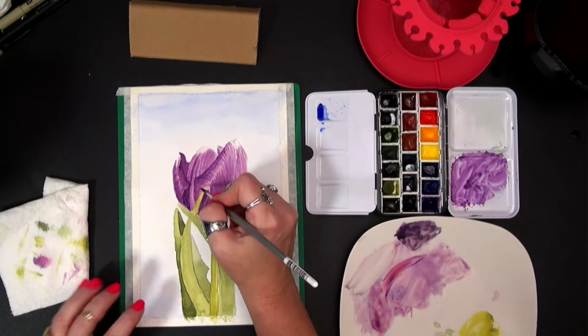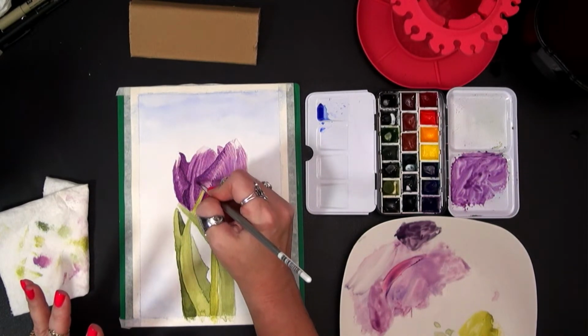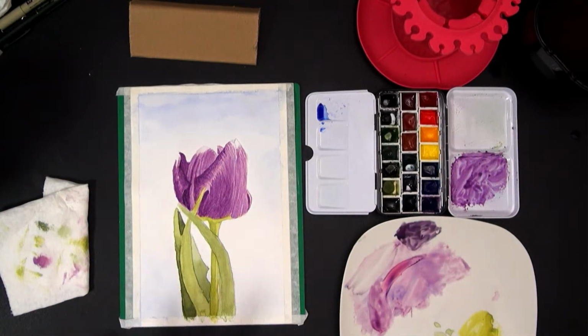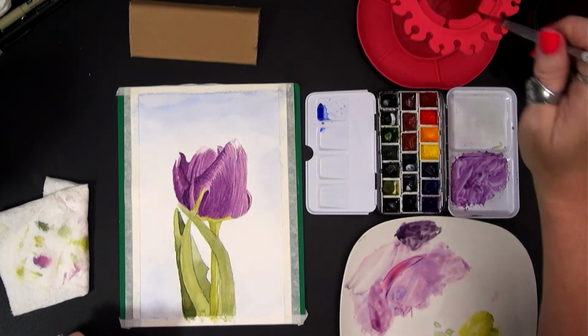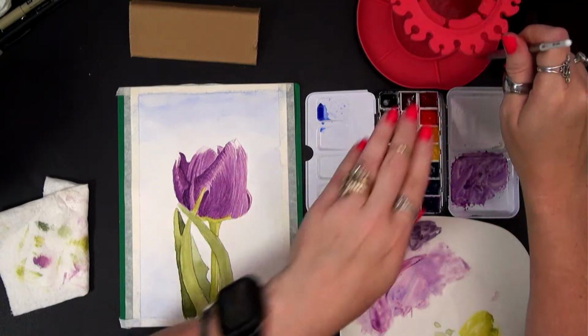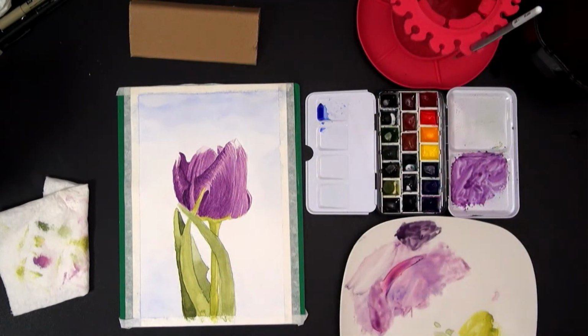All right, I think I need to dry this because when I do the glaze over this, this needs to be dry. So let me dry that real quick.